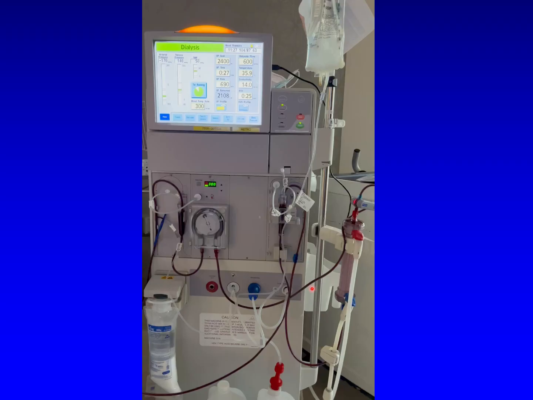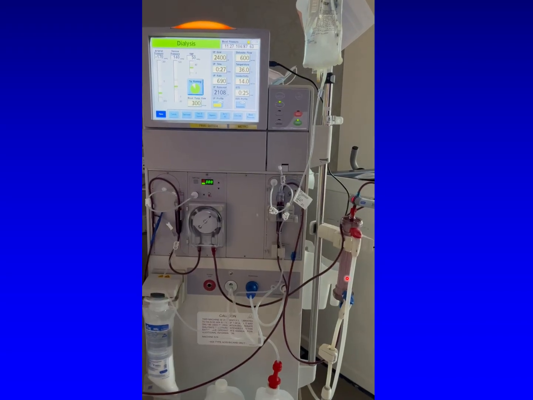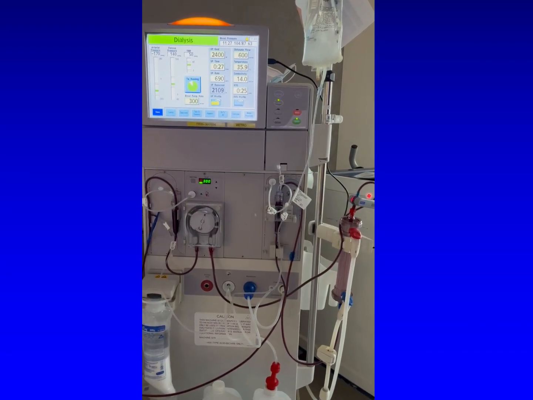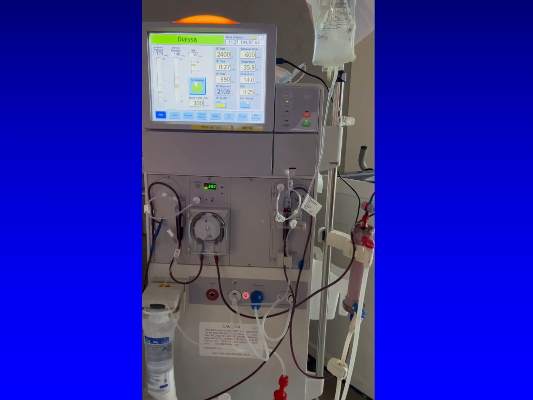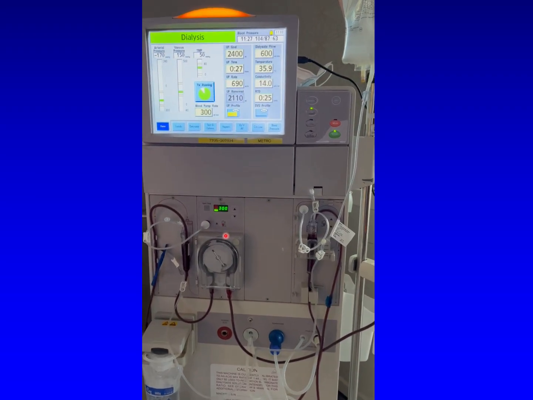Here's a dialyzer machine in action, and you can see the patient's blood flowing through the dialyzer cartridge, its rate controlled by a roller pump at 300 mL per minute.